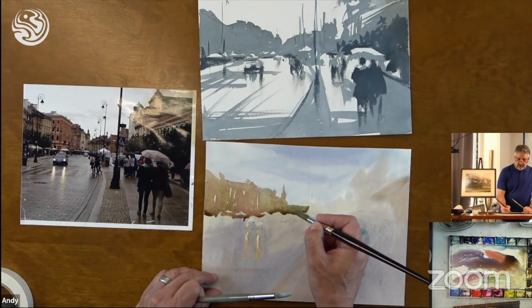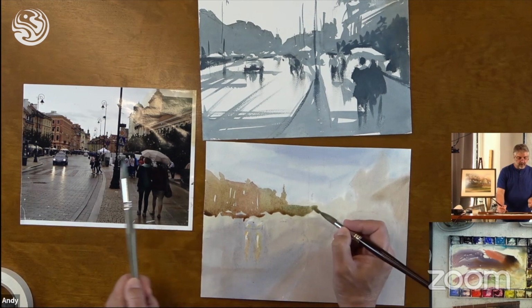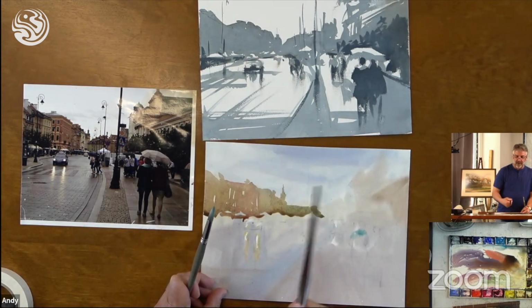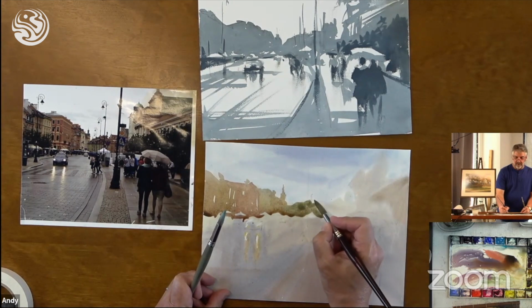Right up to and connecting to the umbrellas of the people below. Here's that canopy that's right there. I'm painting around, trying to paint this shape, only now changing the color on my brush once in a while. That's it.